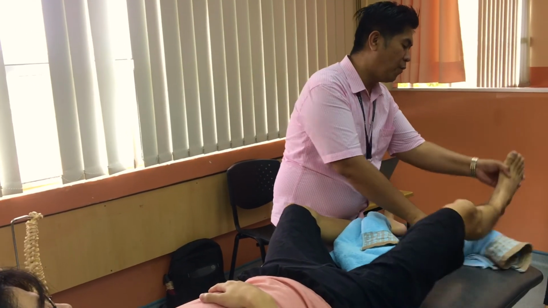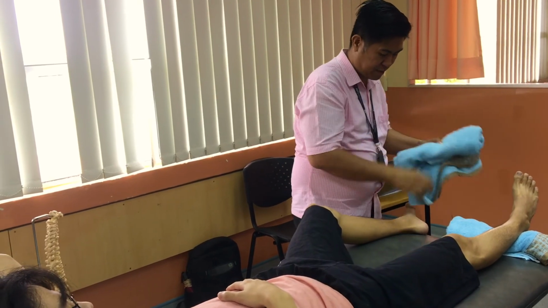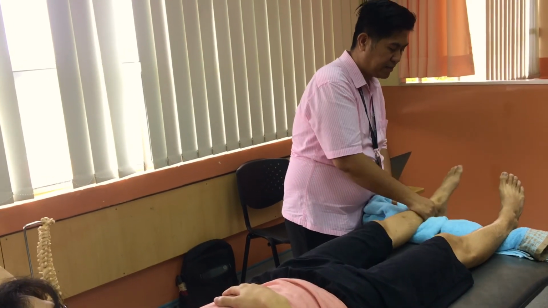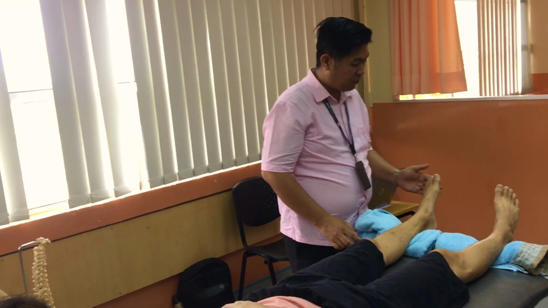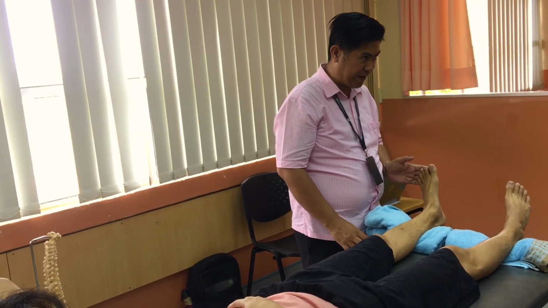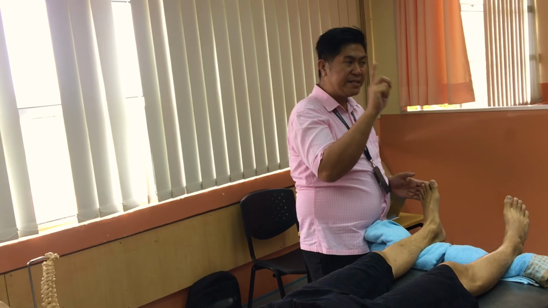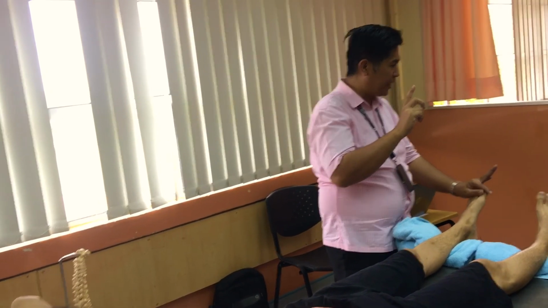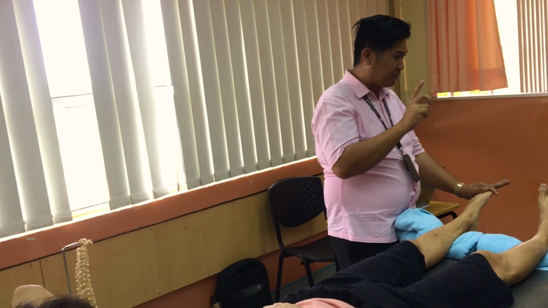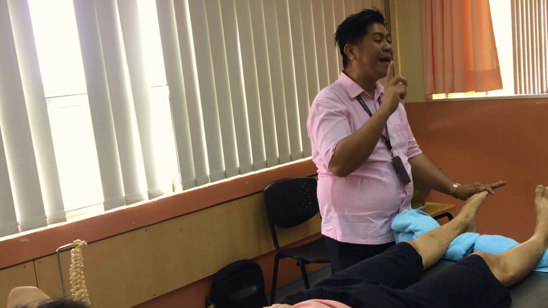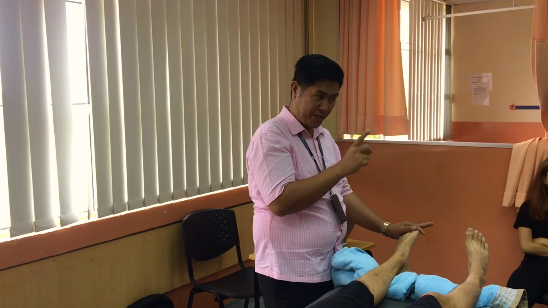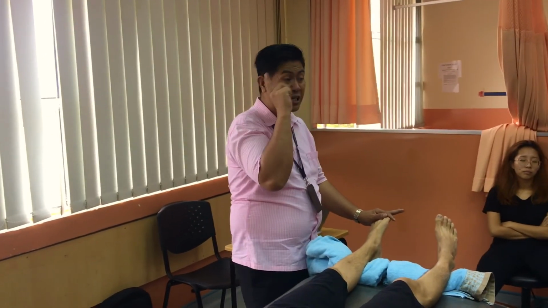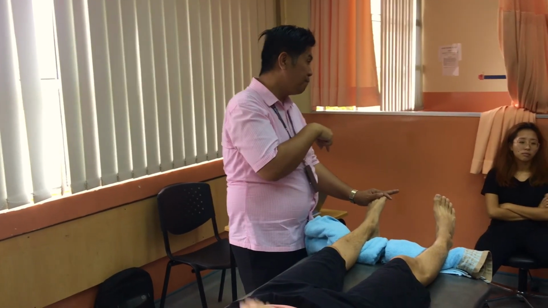For 0 and 1, same position. What I'll do is, I'll hold this one in a dorsiflexed position, because there is a tendency that the effect of gravity will pull it towards plantar flexion. So I might have a wrong impression that the muscle has a grade of 1, when in fact, it's only the gravity pulling the ankle into plantar flexion.